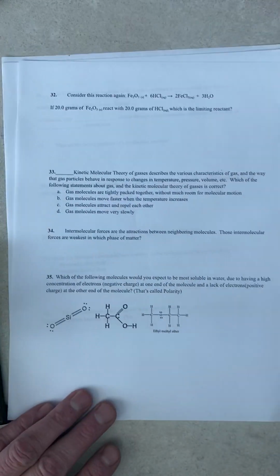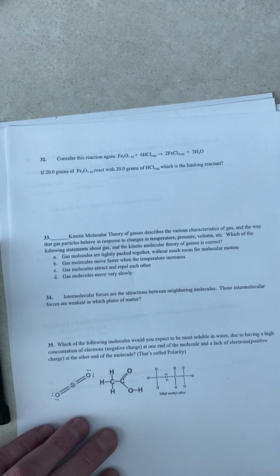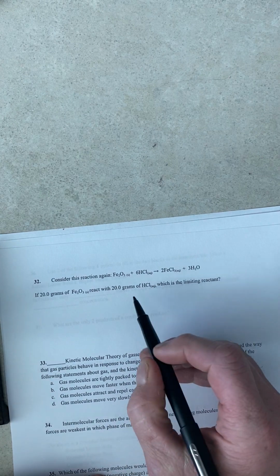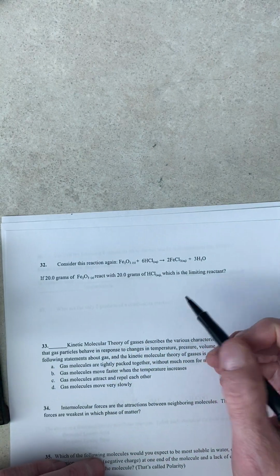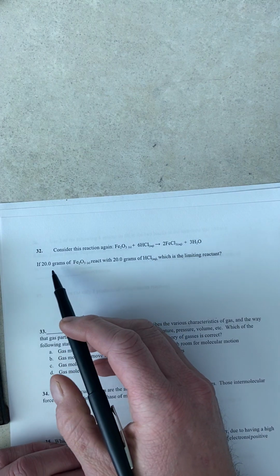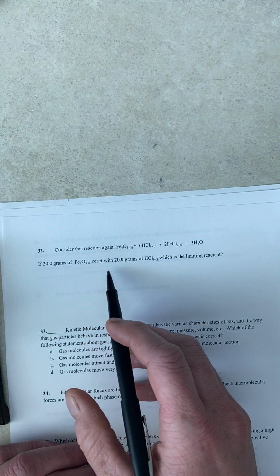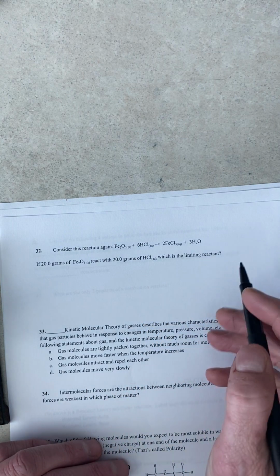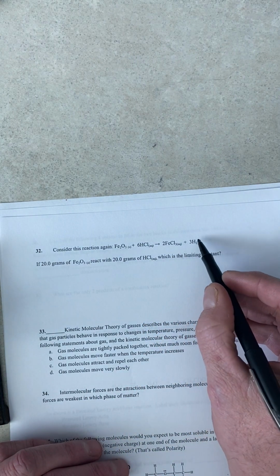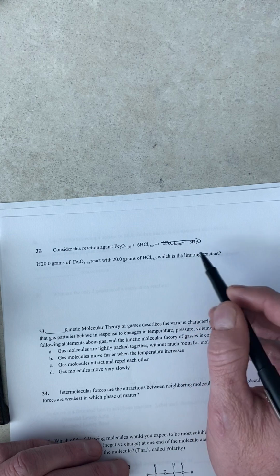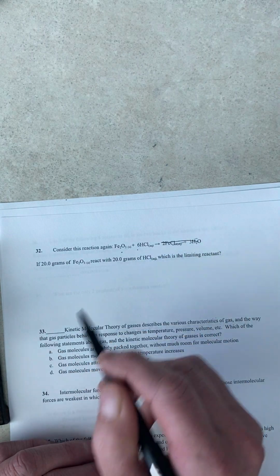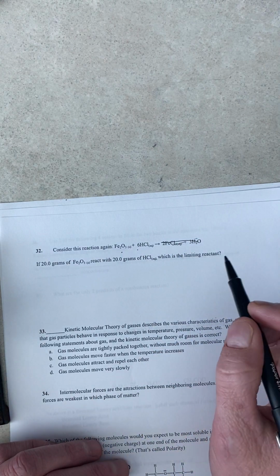All right. Moving on, number 32. Consider the following reaction here. Same reaction. This one says, if 20 grams of iron oxide react with 20 grams of hydrochloric acid, which is the limiting reactant? So we don't even care about the yield of our product here. We just want to know which of these two reactants is going to limit the production of our product.